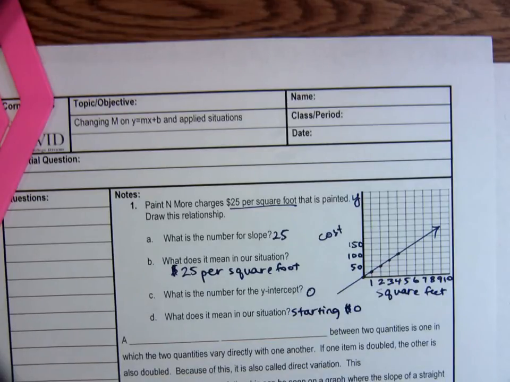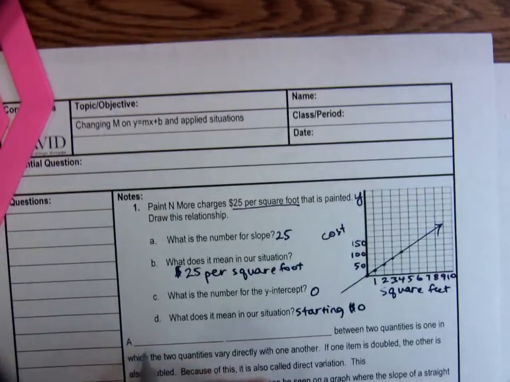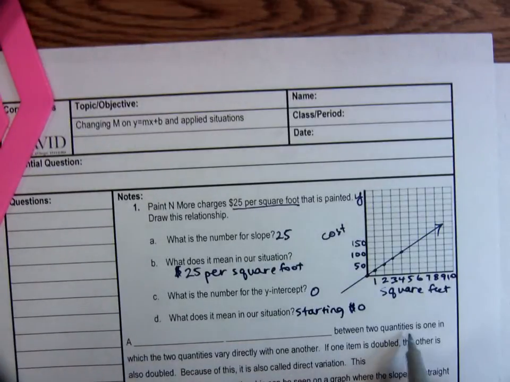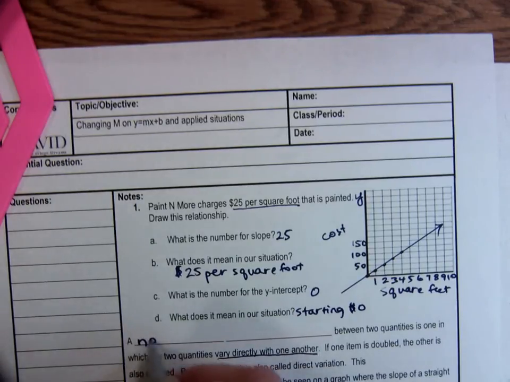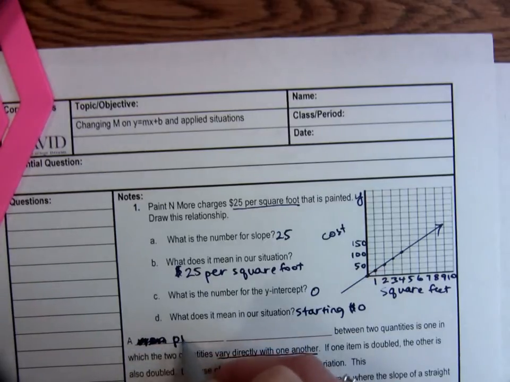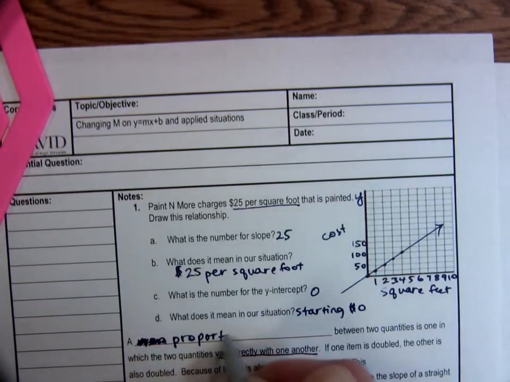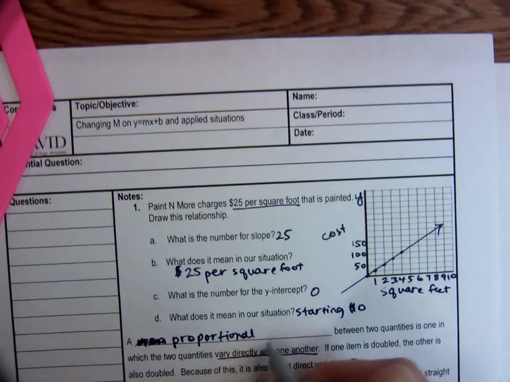And so the next part talks about a new thing. That was kind of all just review. It says a blank blank between two quantities is one in which the two quantities vary directly with one another. So this is called a proportional relationship.